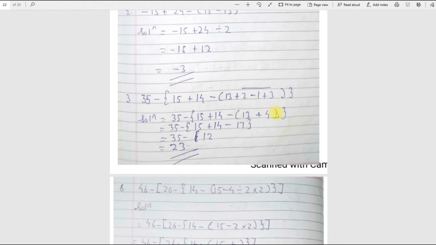Now I will solve the round bracket. 13 plus 4 is 17. Therefore I wrote 17 and removed the round bracket, and minus 17 I wrote over here. Now 15 plus 14 minus 17. 15 plus 14 is 29 and 29 minus 17 is 12. Now I wrote 12 over here. 35 minus 12 gives me 23, which is the final answer.